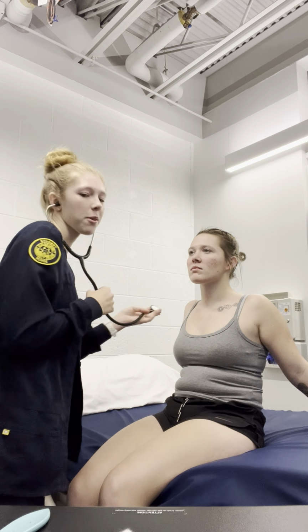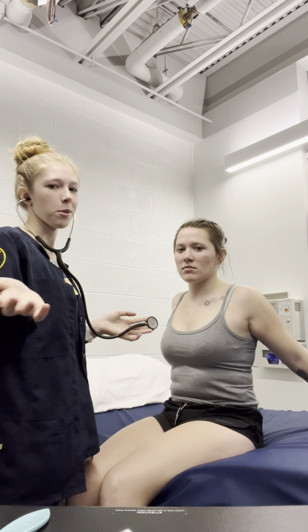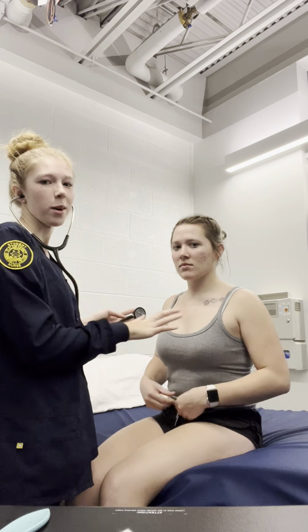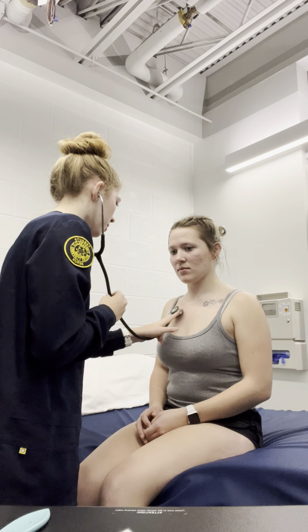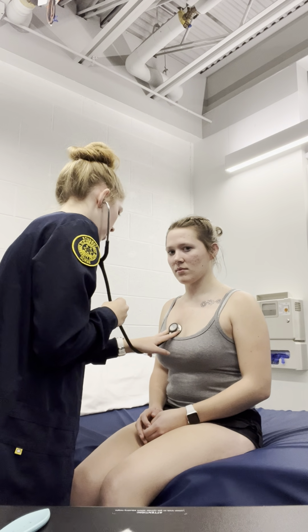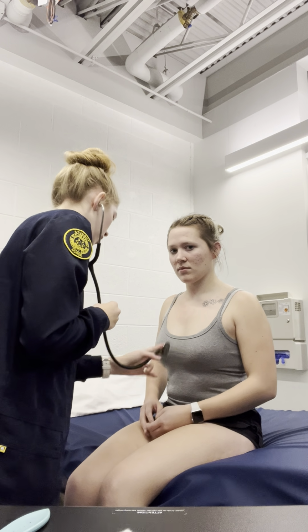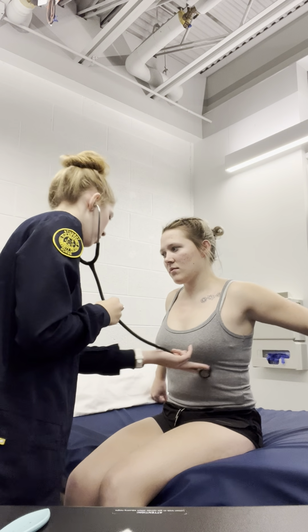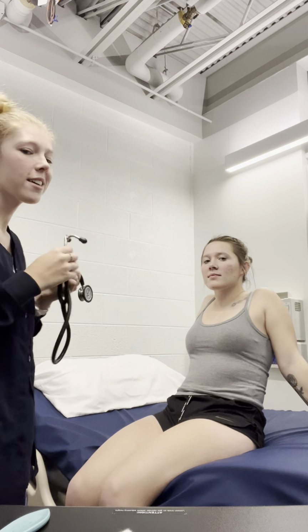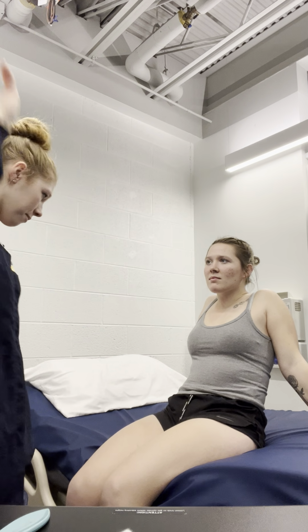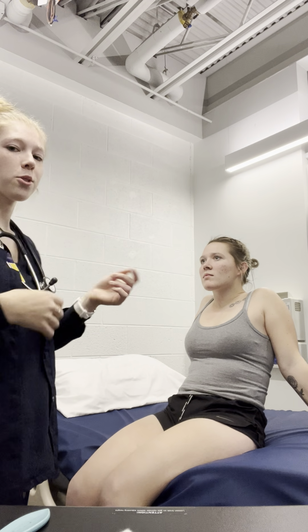Alright. Same thing as the back. One full inhalation, exhalation, but you're just going to listen. I'm just going to show you where it is. 1, 2, 5. Alright, rate is 16, unlabored. We're going to do skin turgor.